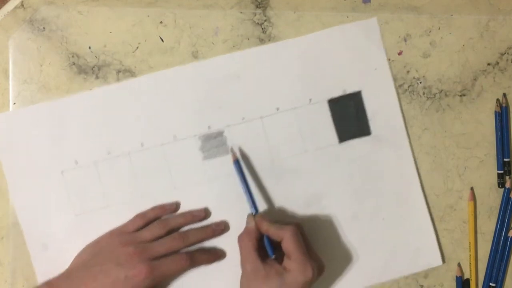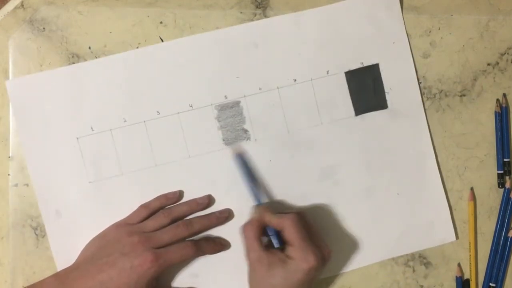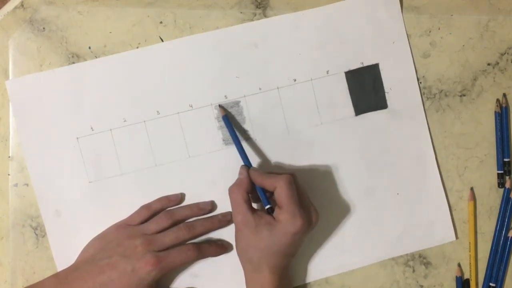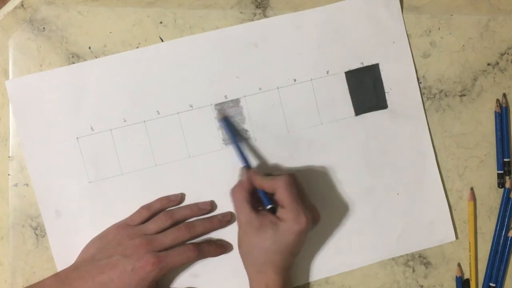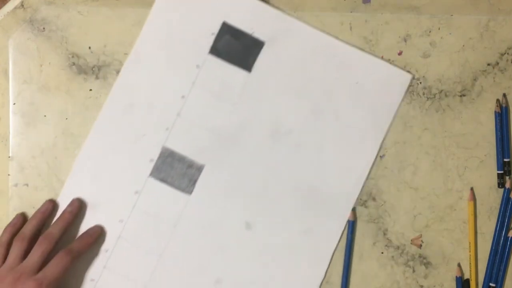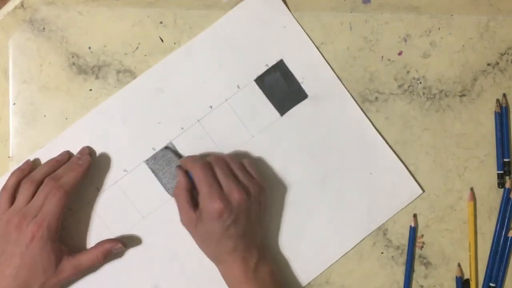And this is your middle value. Okay, so try your best to get it between 1 and 9. What's the halfway point? Okay, if you like, you can get your blending stump. You could blend that out.